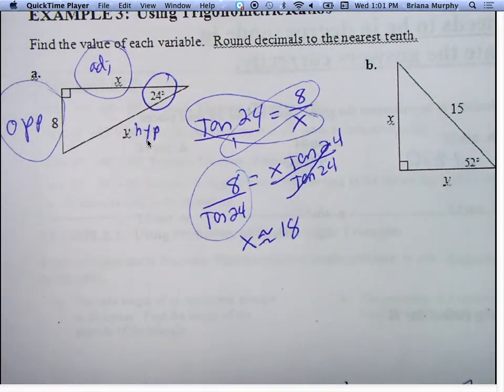So 8 divided by tan 24. I think you changed it. I'm going to make sure it's not in radians. Oh, so you wanted it to be radians. We're going to do it in radians later. Right now we're doing it in degrees. First, we're going to remember how to do it in degrees, and then we'll do it in radians.